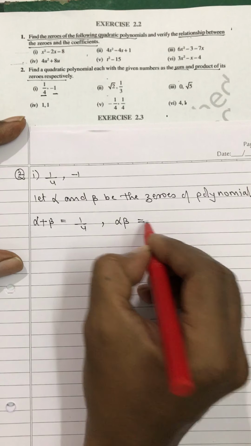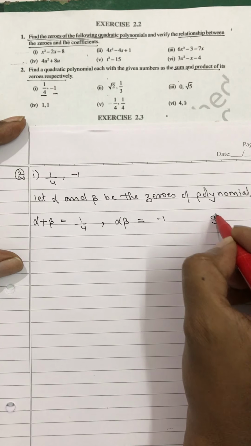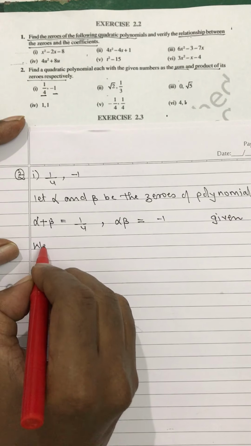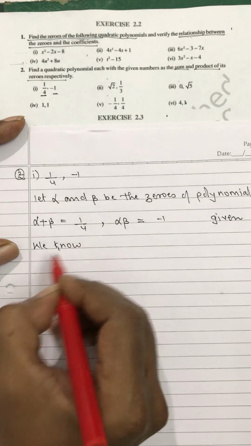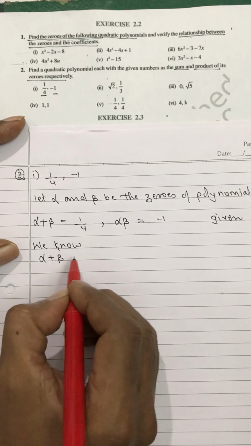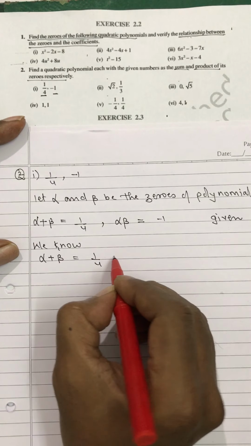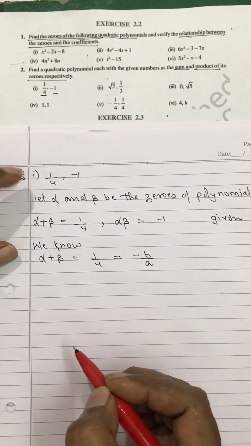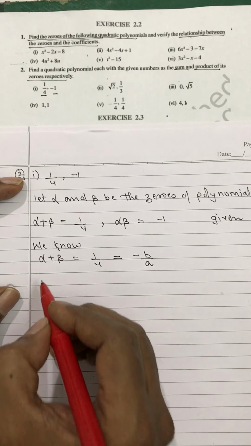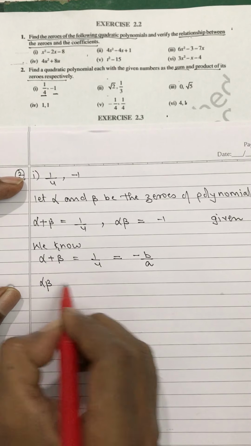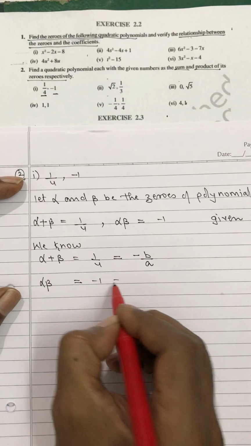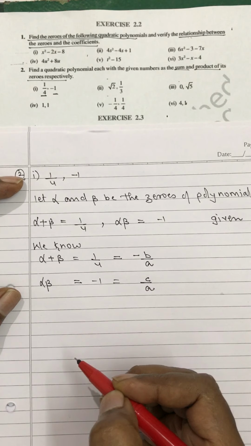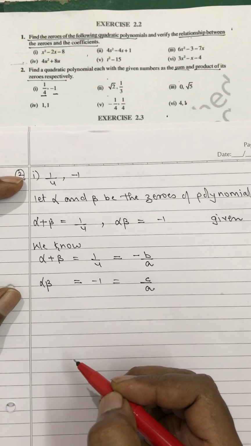Alpha into beta is equal to minus 1. This is given. We know alpha plus beta is equal to 1 upon 4, which by formula is minus b upon a. Alpha into beta, which is equal to minus 1, is actually equal to c upon a.